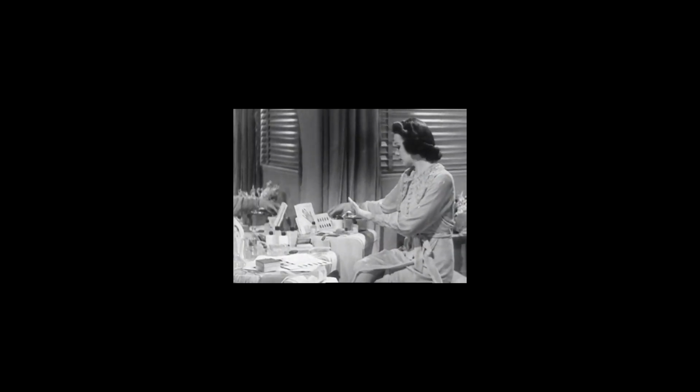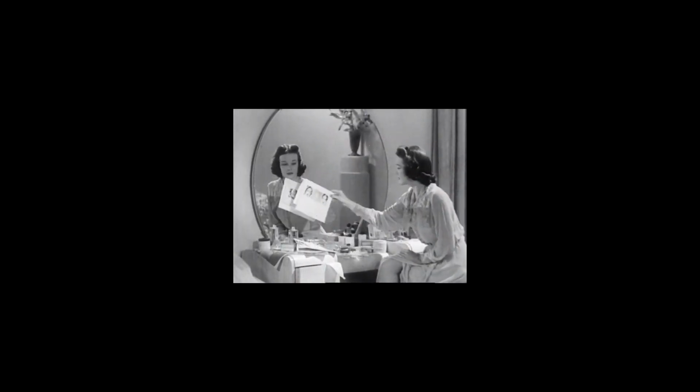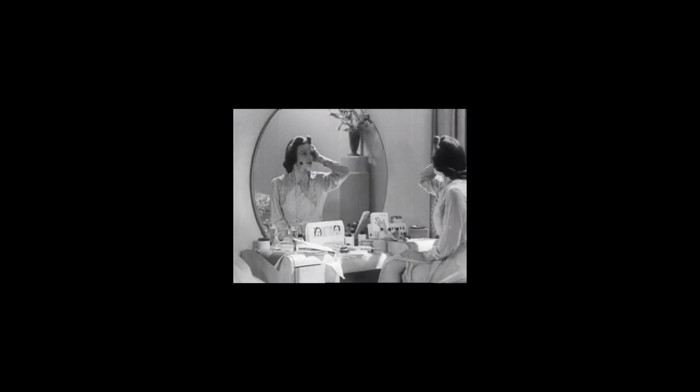Well, what's this? Checking up? Working from diagrams? Following instructions? Absolutely. Scientific art of beauty. The latest from Loveliness Laboratories.